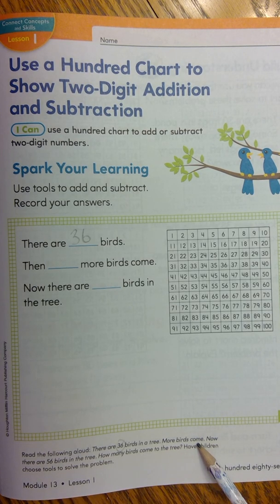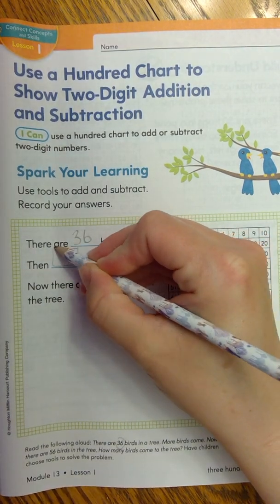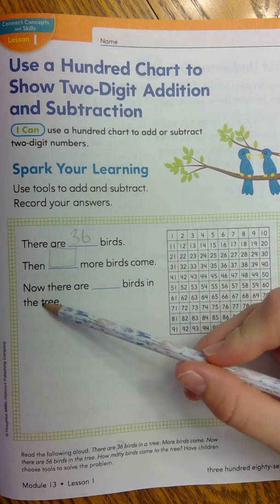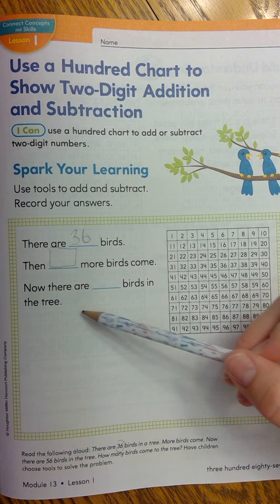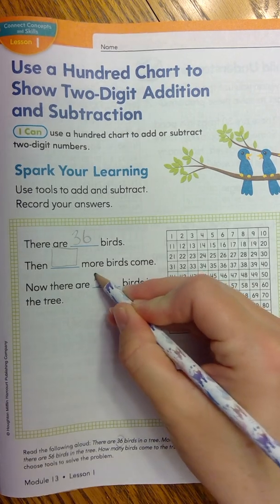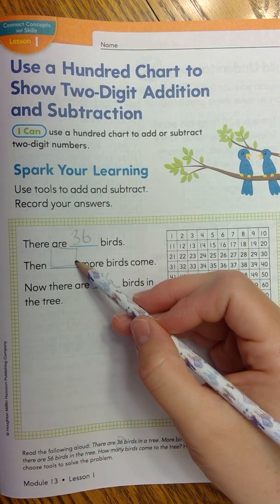Do we know? No. I'm going to leave it blank. I always draw a box, which means I don't know. That's the unknown. Now there are blank birds in the tree. Well, we can look down at the bottom. Now there are 56 birds in the tree. Our job is to figure out what number goes here.